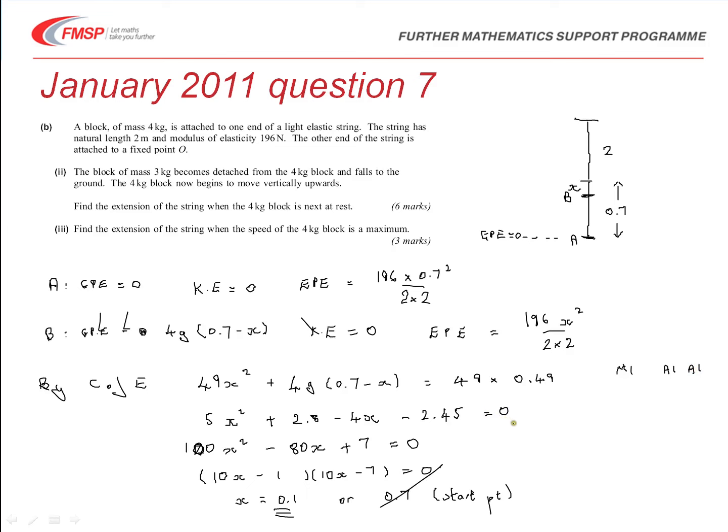So then reducing it to an appropriate quadratic, you'll get a method mark, and then for either factorising it or using the formula, you'll get a mark, and then a mark for the correct answer, pulling out the 0.1 as being the correct answer.